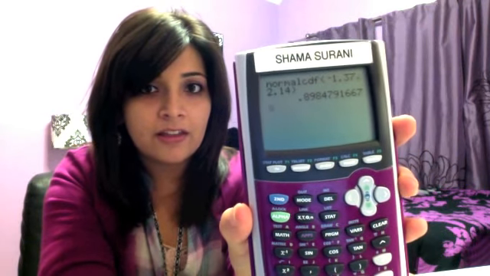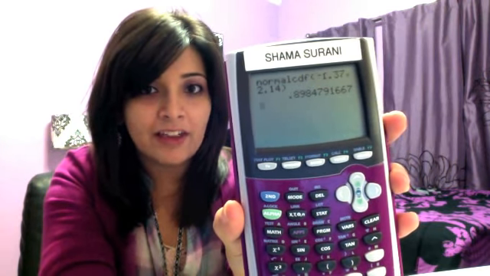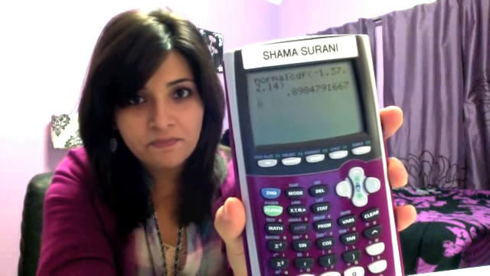So let me repeat that one more time. Let's clear that. Second, vars. Normal CDF, which is 2. And then what you're going to put is negative 1.37, comma, which is above the 7, 2.14, and a parentheses. So you get something like that, right? Press enter. Okay, so the area between those two z-scores is 89.85%. Does that make sense, guys?